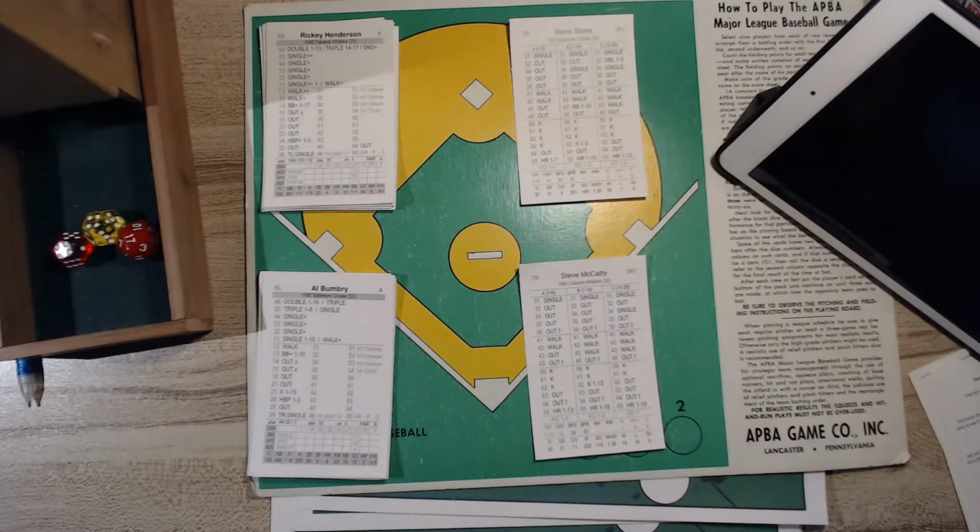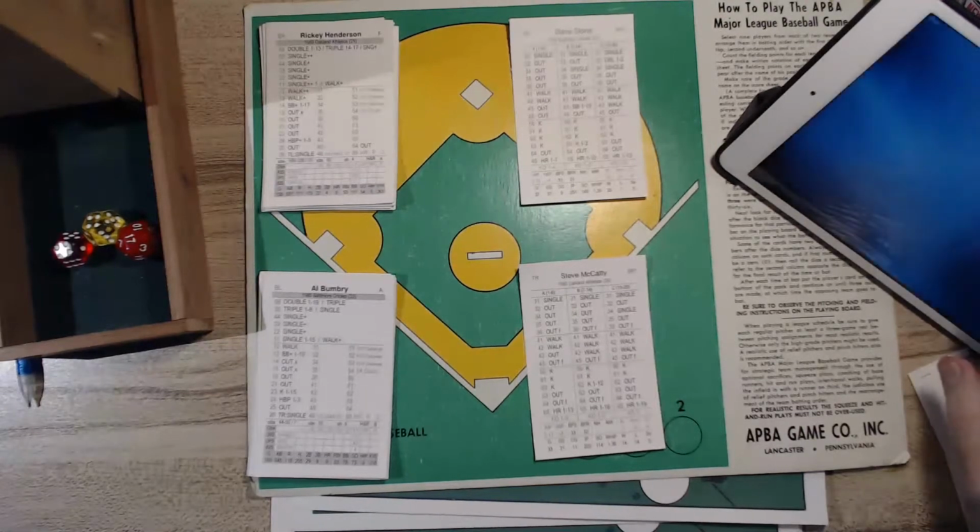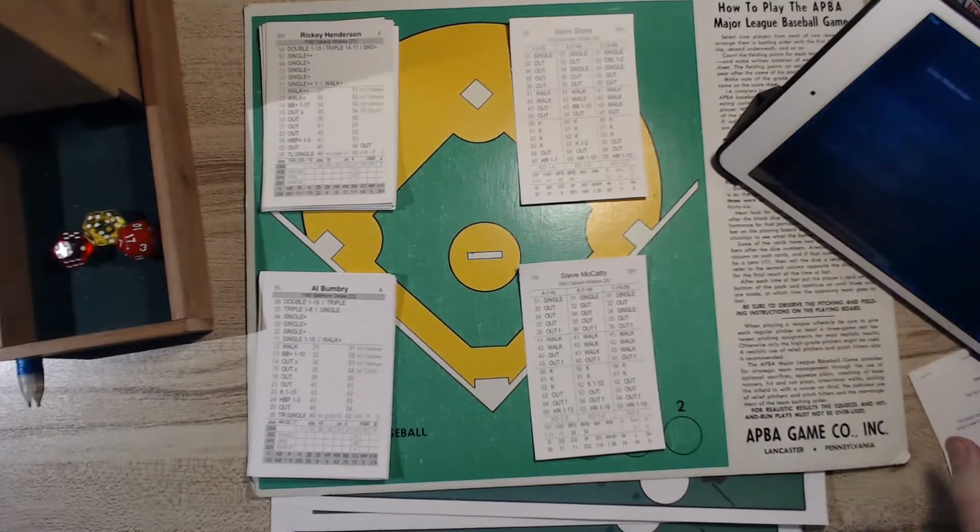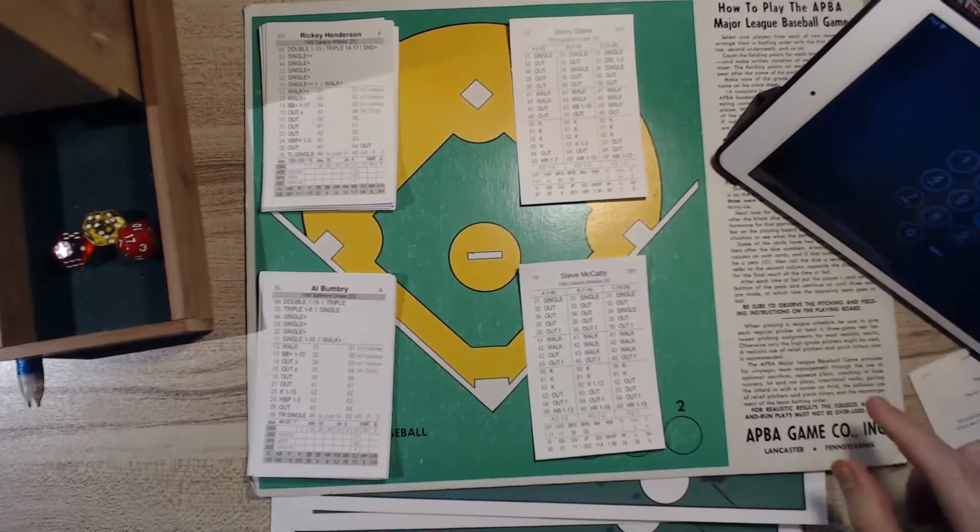All right, so let's get started. We are in Memorial Stadium, Baltimore. This is the Sunday game, the last game of the series, and it's Steve Stone facing Steve McCatty, the Battle of the Steves. I'm using iScore to track it all.